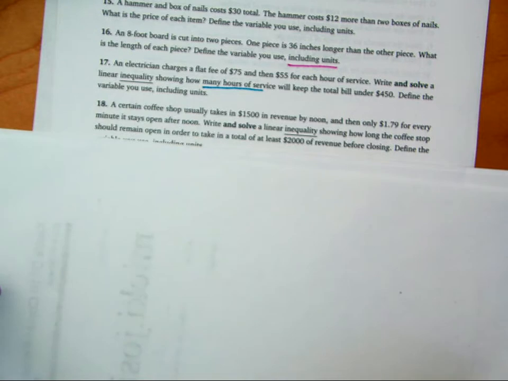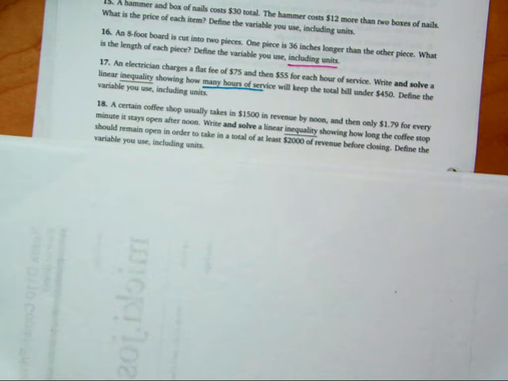Okay, number 18. A certain coffee shop usually takes in $1,500 in revenue by noon, and then only $1.79 for every minute it stays open. Write and solve a linear inequality showing how long the coffee shop should remain open in order to take in at least $2,000. So is at least $2,000 less than $2,000 or more? If I want at least, what's that? Yeah, it could be more than. I want at least, I want that to be my minimum. Or greater than or equal to.